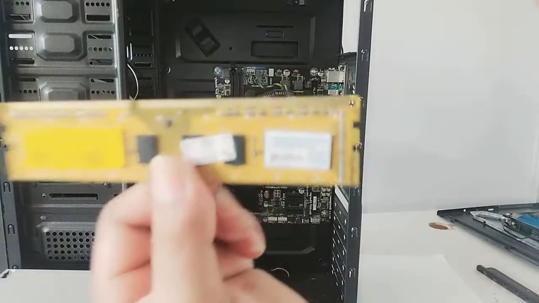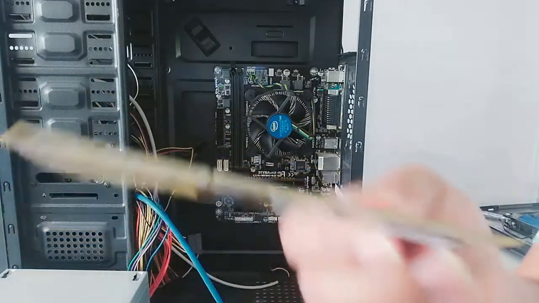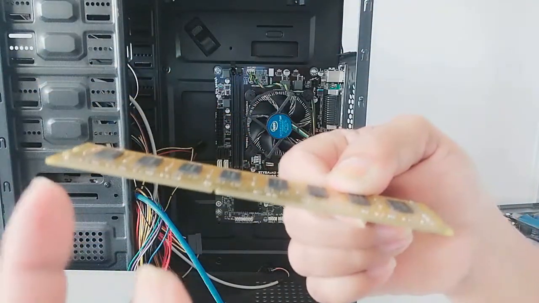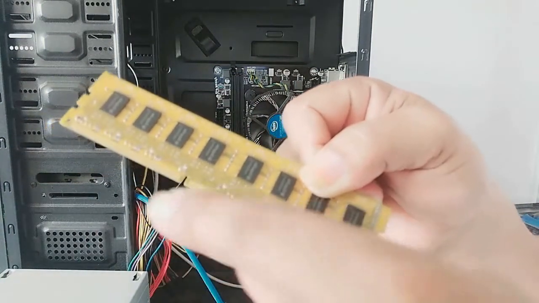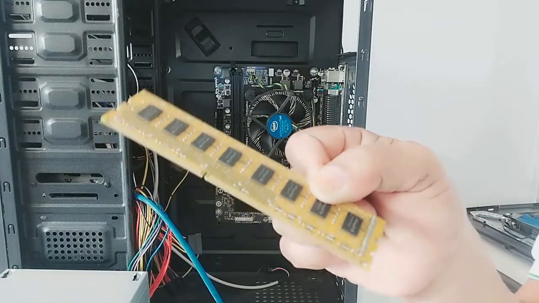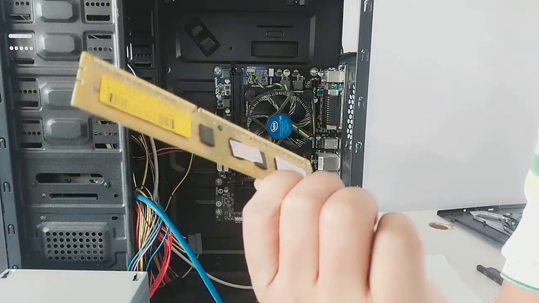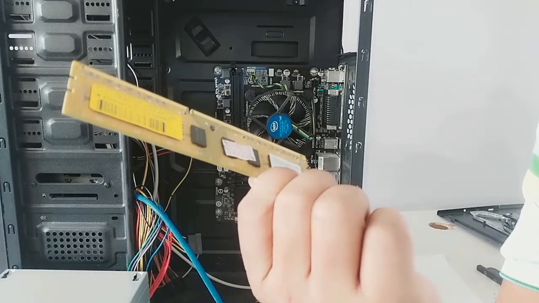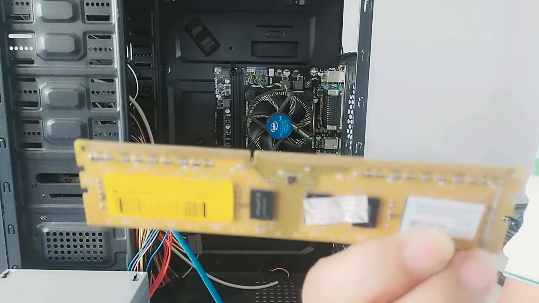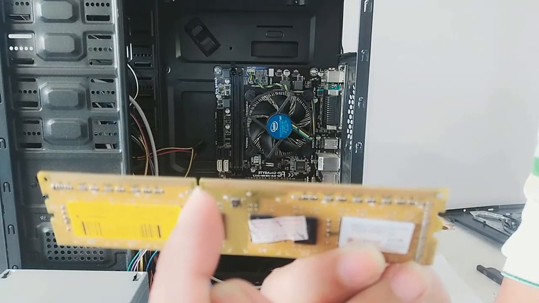So this is our memory, the random access memory, which has different pins connected to the board. This is our pin that is directly connected to the board. This is a 4 GB random access memory. So have you noticed that there is a space here?